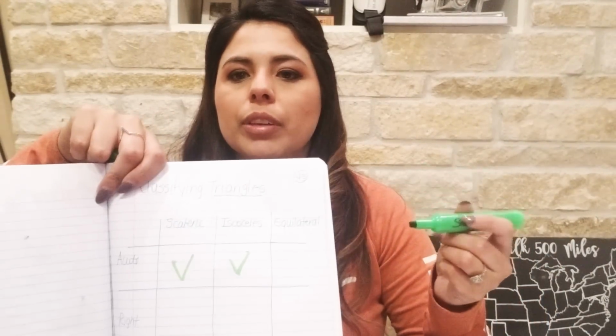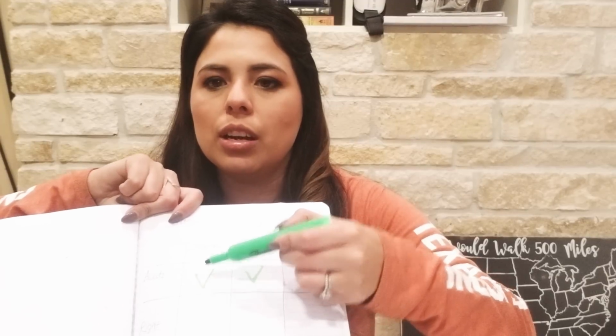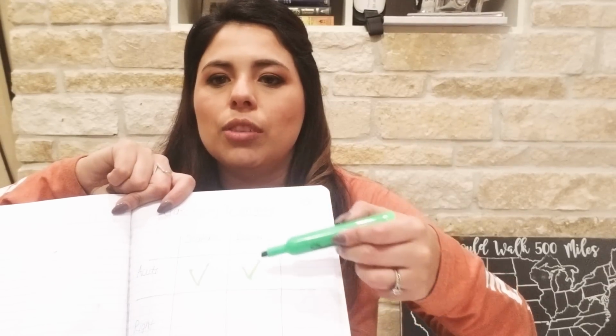Okay, so again, this is showing me that I can have an acute scalene. That's why the check mark is here. And then I'm showing that I can have an acute isosceles. That's why I have a check mark there.